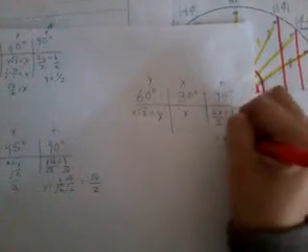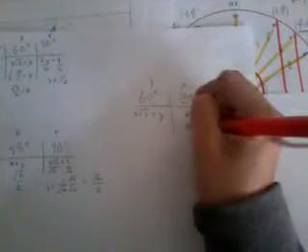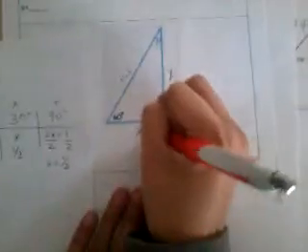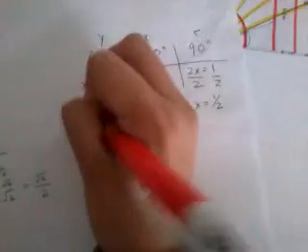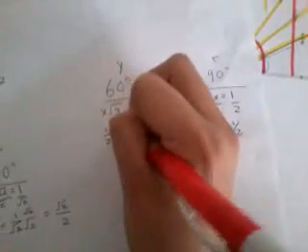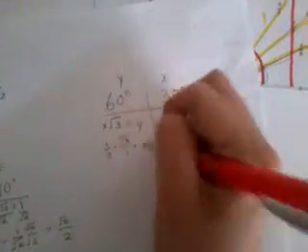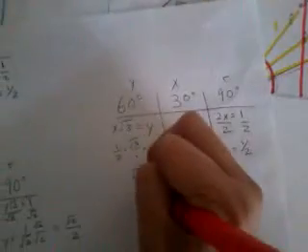So you divide by 2 on both sides and you get x equals 1/2. So that's the side across from the 30 degrees. So this is 1/2. Now we just do 1/2 times the square root of 3 over 1 to get our y. And the square root of 3 over 2 equals y. So that's the length of our y side.